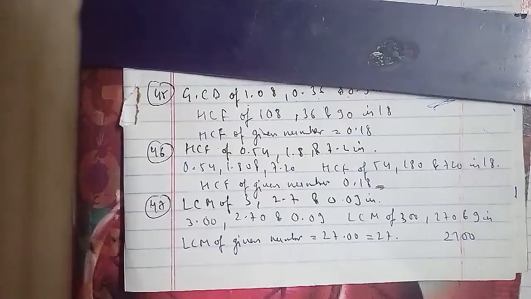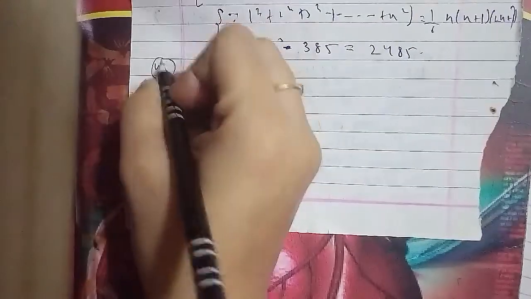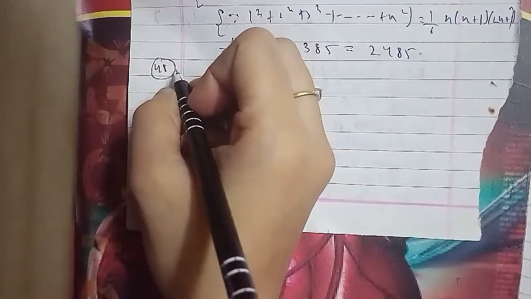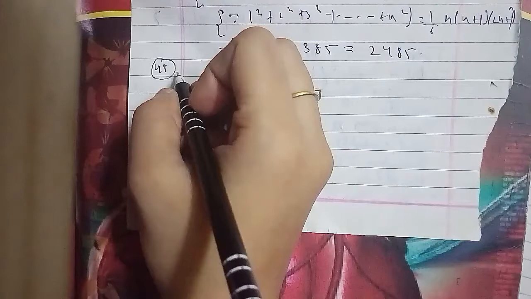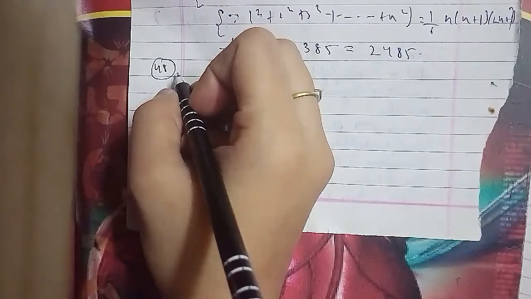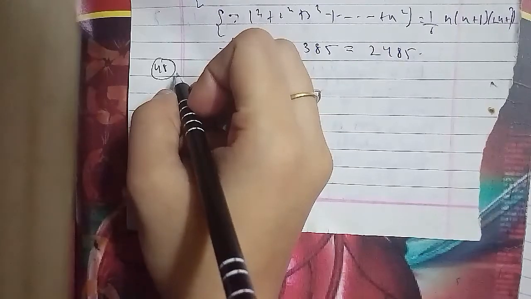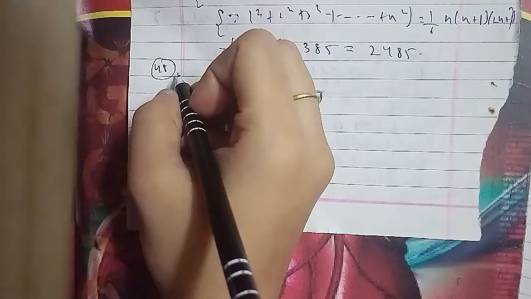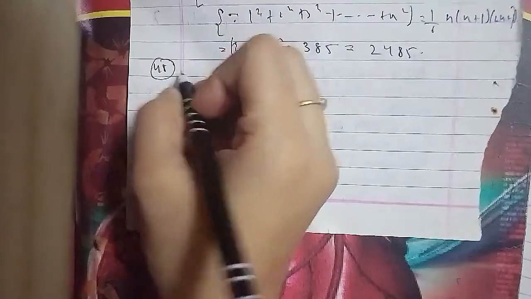In the same case, since SCF is the product of the lowest power of the common factors, the third number must have 2 power 2 into 3 power 2 as its factor. And LCM is the product of the highest power of the prime factors, so the third number must have 3 power 5 and 7 power 2 as its factors as well. So the third number equals 2 power 2 into 3 power 5 into 7 power 2. That will be the right answer for this question.